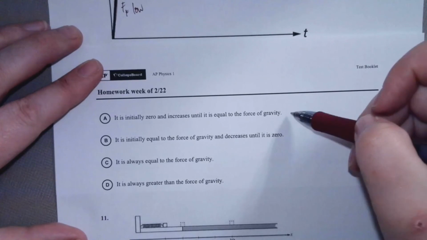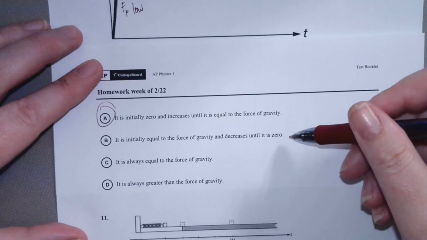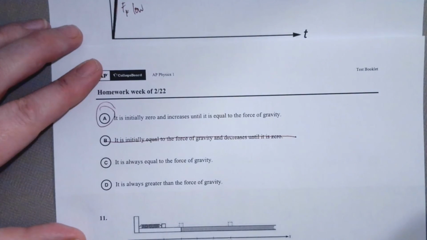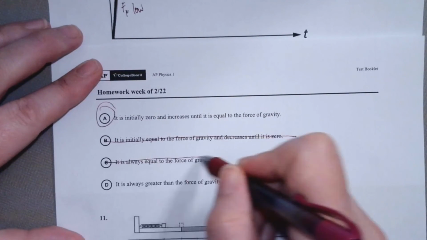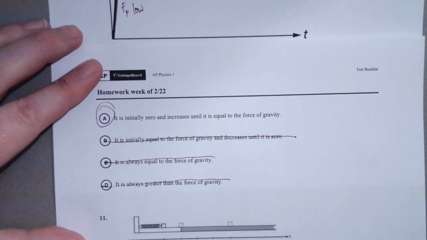So when we look at our answers, it's initially 0 and increases until it's equal to the force of gravity. That seems right. It's initially equal to the force of gravity and decreases until it's 0. Nope. It's always equal to the force of gravity. Nope, it wasn't at the beginning. It's always greater than the force of gravity. Nope, otherwise it wouldn't speed up, so it's A.